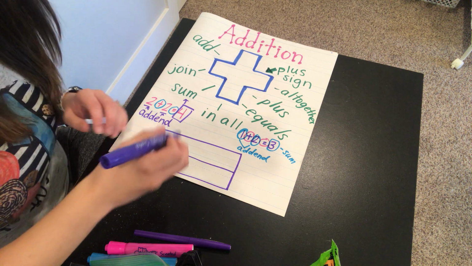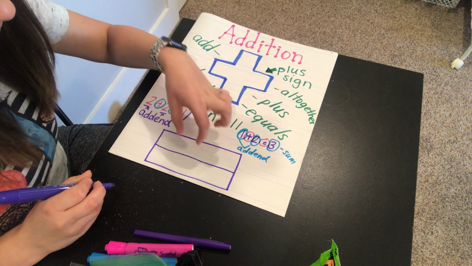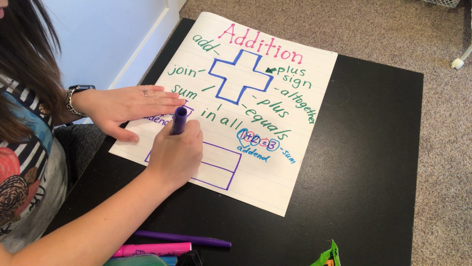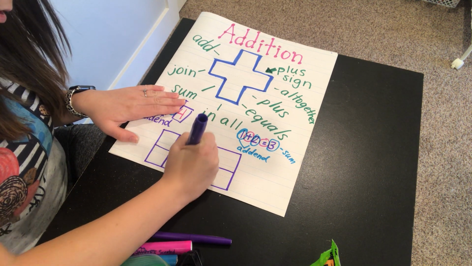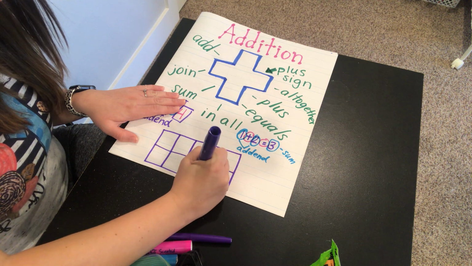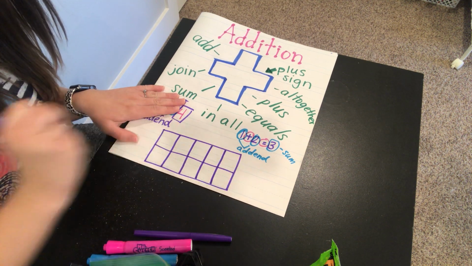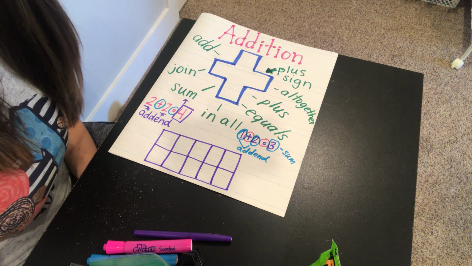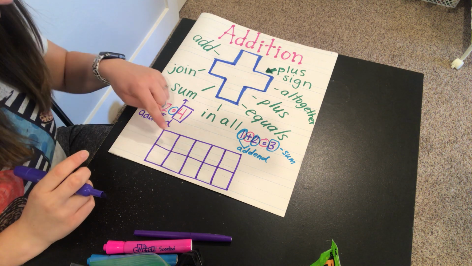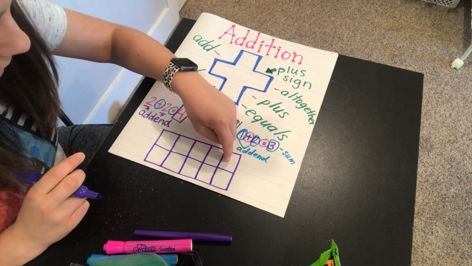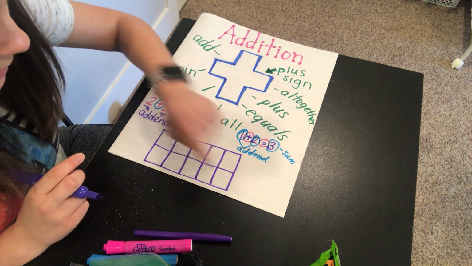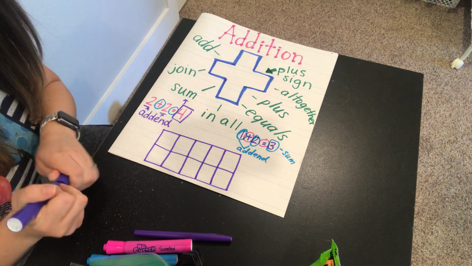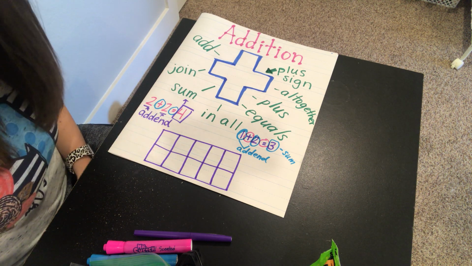Okay, next I'm going to divide this to where I have 5 boxes on the top and 5 boxes on the bottom. So 1, 2, 3, 4. You'll need 4 lines. Alright, just like that. And then you should have 1, 2, 3, 4, 5, 6, 7, 8, 9, 10. So altogether you have 10 boxes, and this makes a 10 frame. You have probably seen a 10 frame before in kindergarten.